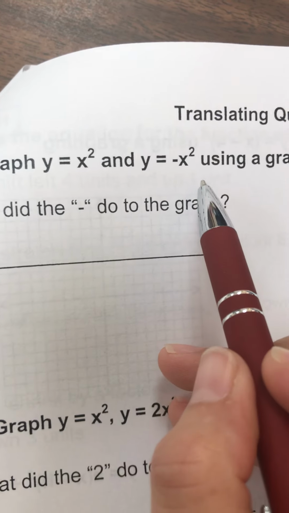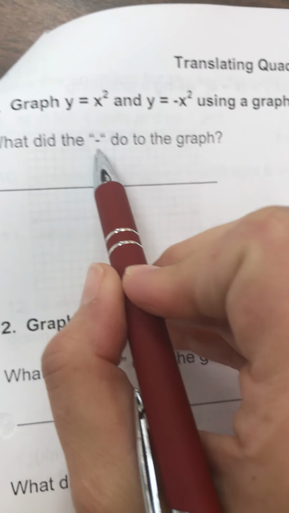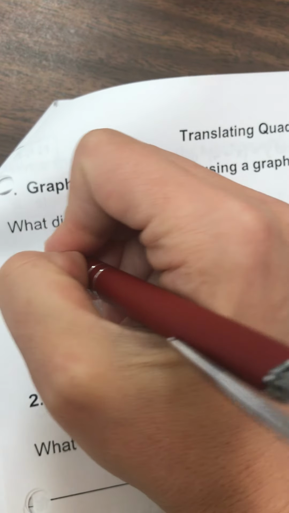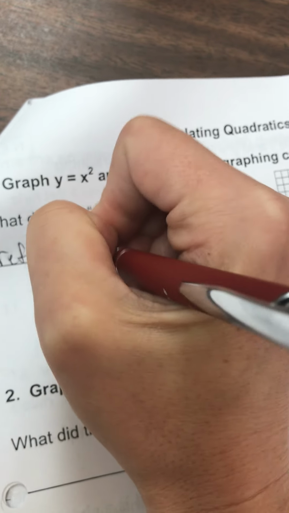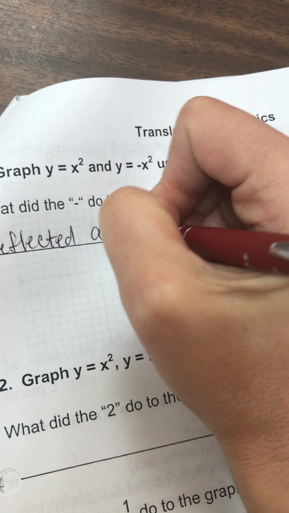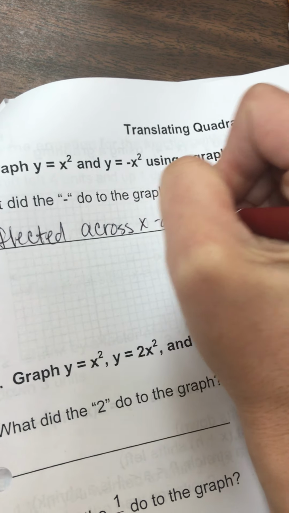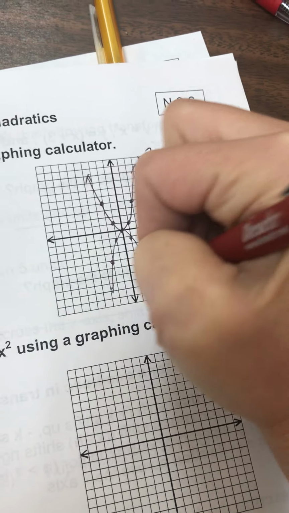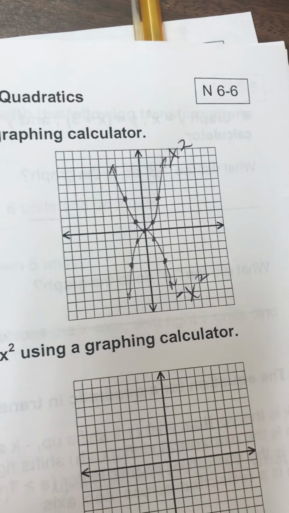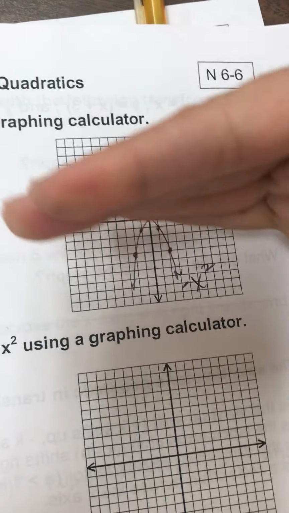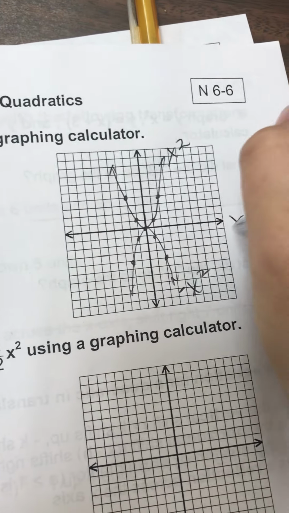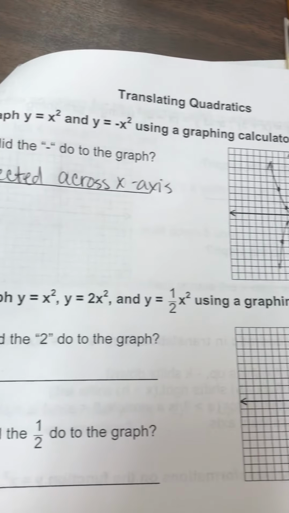When we have x squared and negative x squared, what did the negative do? It reflected across the x-axis. That's what just happened, right? This was our x squared, and this was our negative x squared. Look how it's just a mirror on the x-axis. It reflected across the x-axis, okay? So now let's look at number 2.